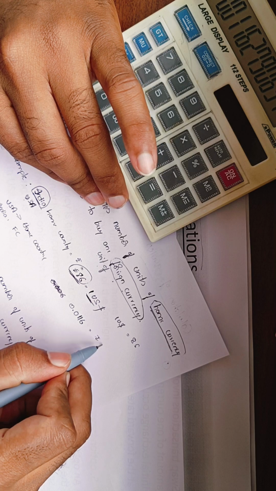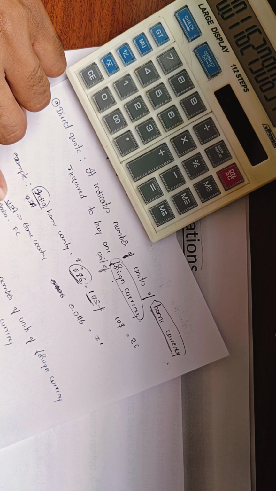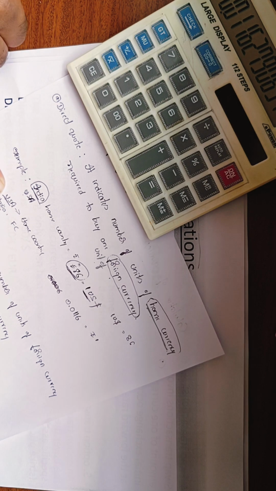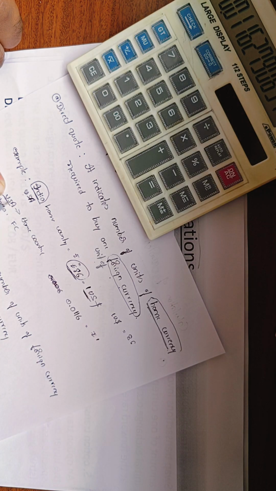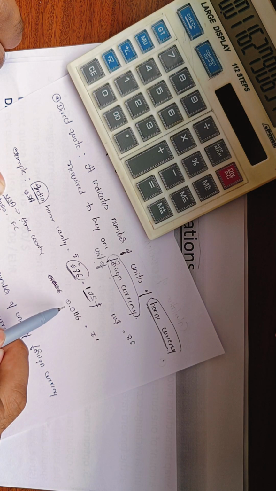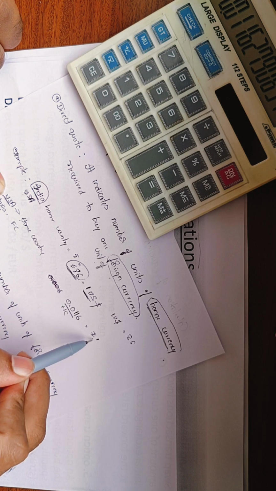Equals rupees 1. Because in this example US is the home country, India is the foreign currency, and as per the direct quote, it says number of units of home currency. Here the home currency is US. Got it? Number of units of home currency for 1 unit of foreign currency.